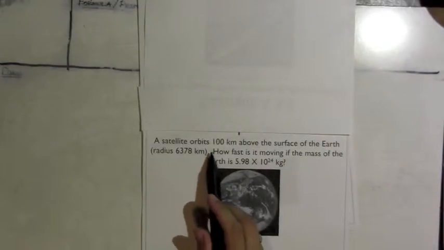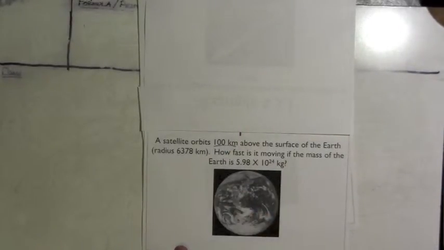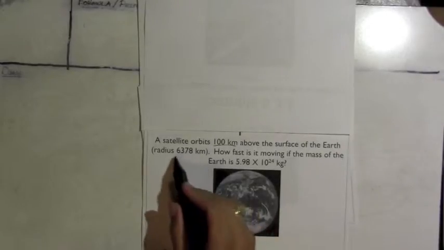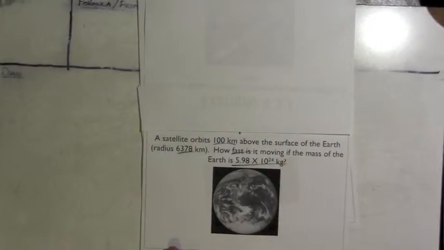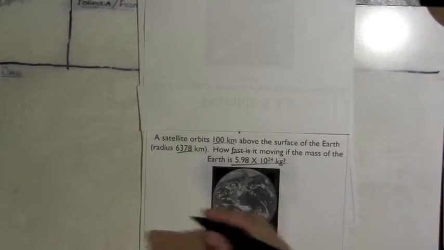Alright, this question says you have a satellite that orbits 100 kilometers above the surface of the Earth, and it gives you the radius of the Earth as 6,378 kilometers, and it asks how fast it's moving, and it gives you the mass of the Earth.